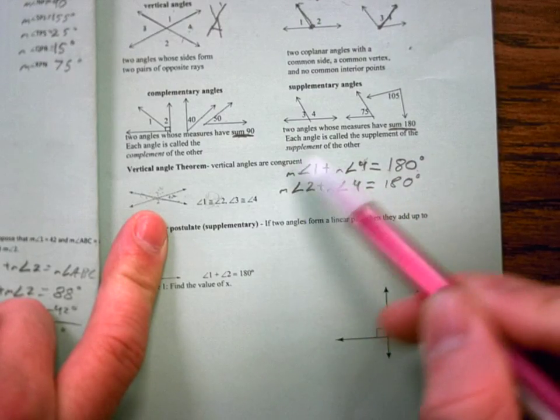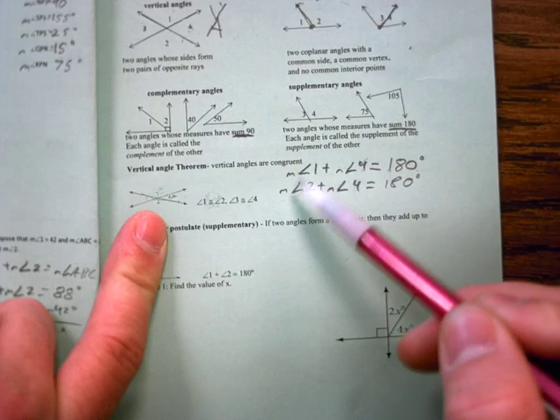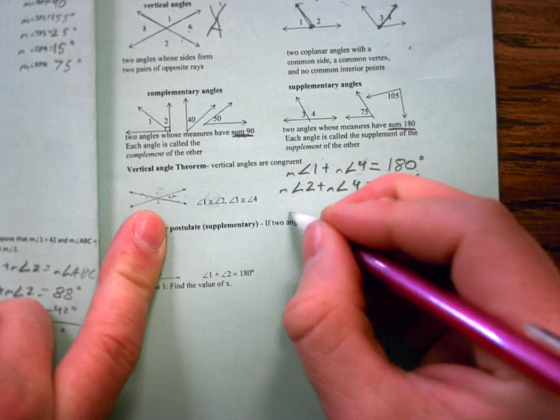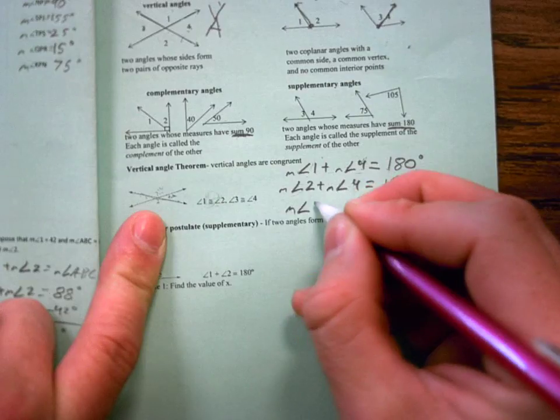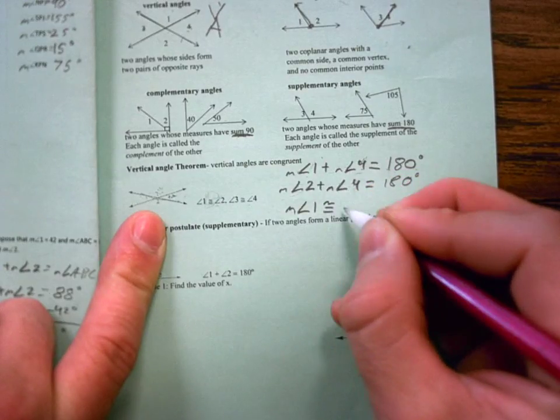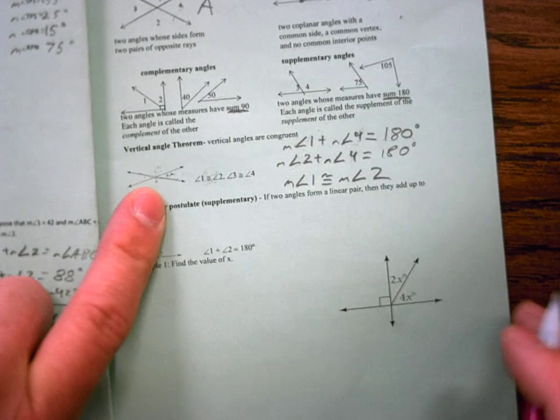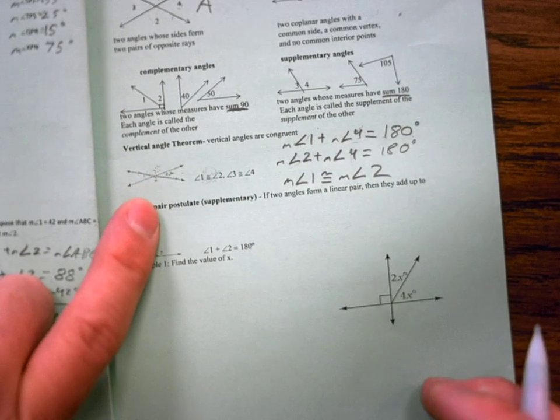What do we know about angle 1 and angle 2 then? They have to be the same. In these two equations, they must be equal. So this allows me to state that the measure of angle 1 is congruent to the measure of angle 2. So that's a proof, a simple angle proof.